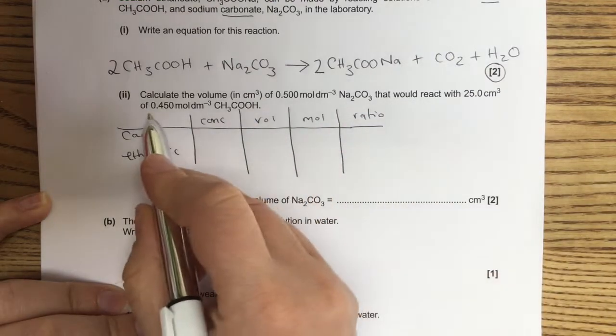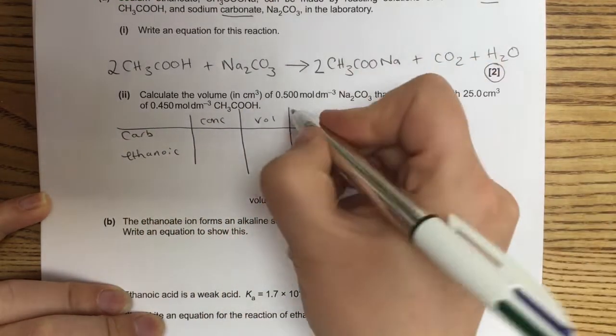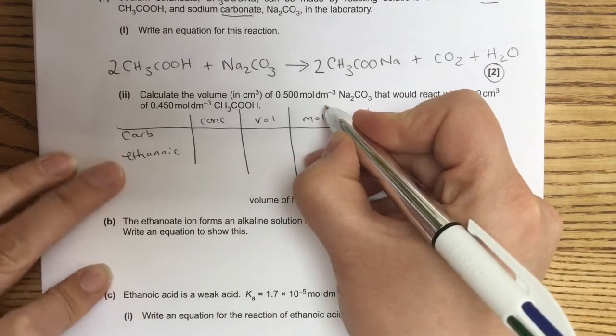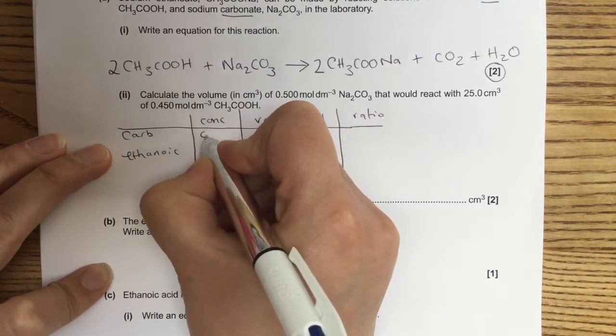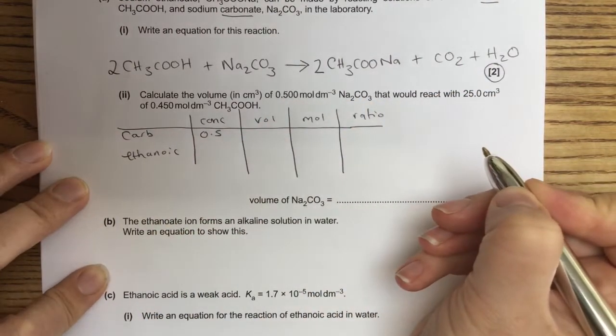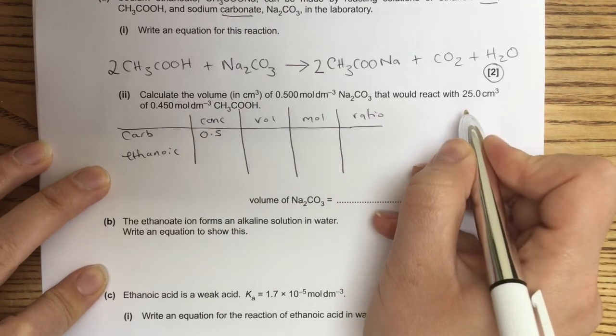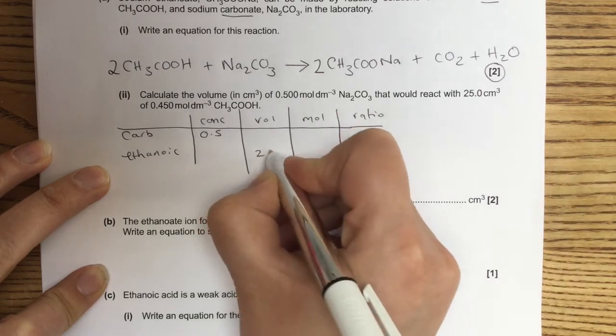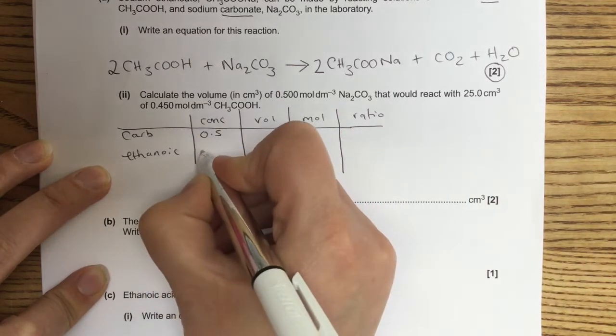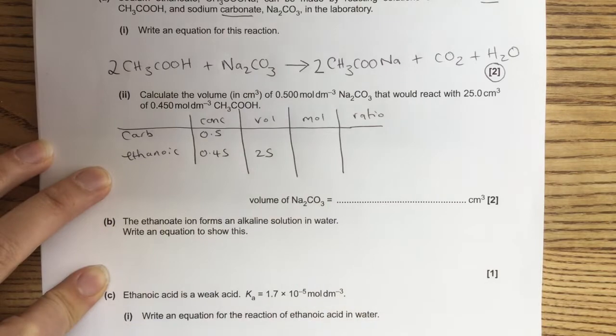It says calculate the volume of 0.5 molar sodium carbonate, so we know the concentration is 0.5, and that it would react with 25 centimetres cubed of 0.45 ethanoic acid.